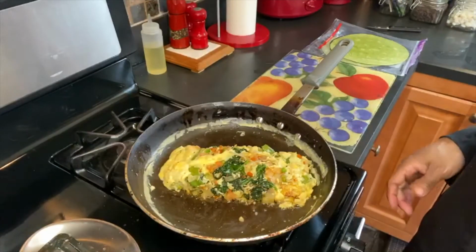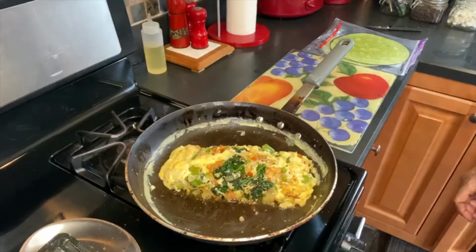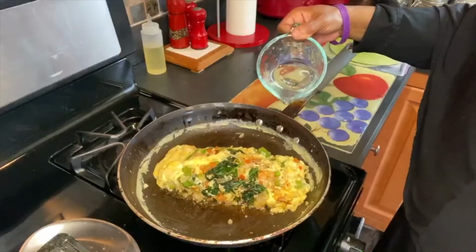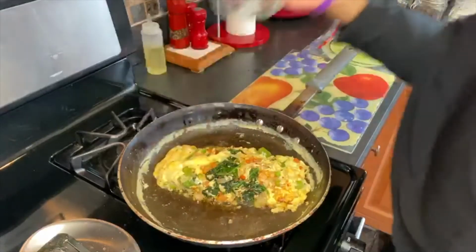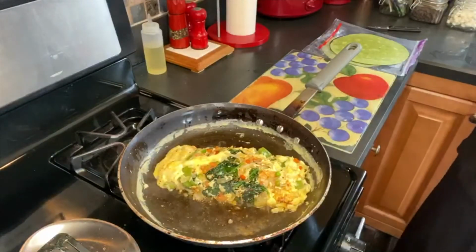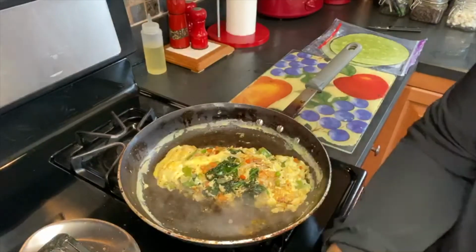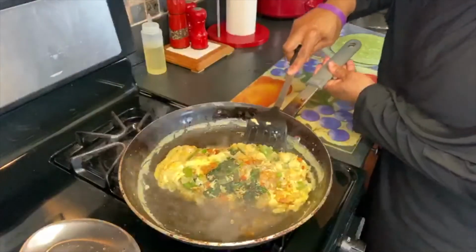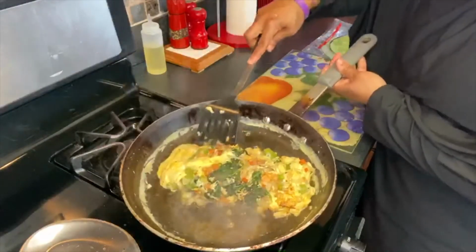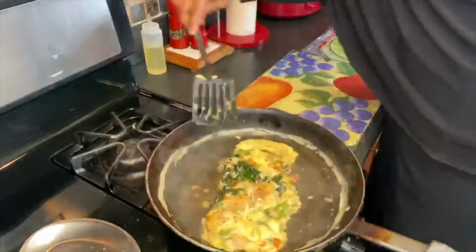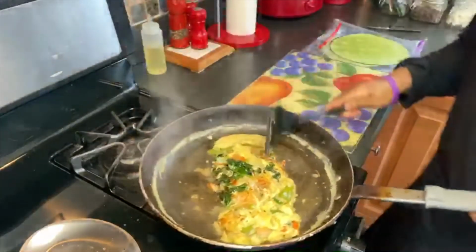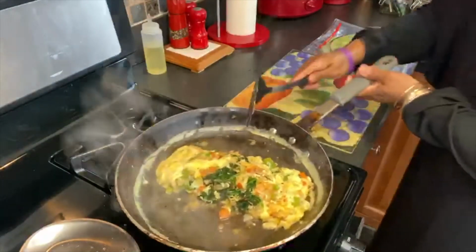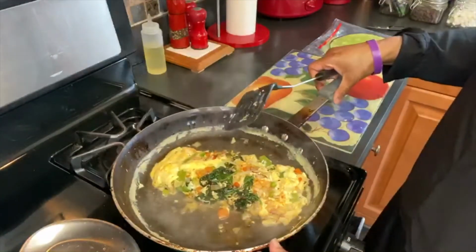There's a lot of ways you can have fun with eggs. I just add a little water. It gives the steam, which will help melt cheese if you have cheese in your omelet. And then I put the water in, you take it, you want to lift your omelet. This is how I do mine. So that way your omelet gets a chance.